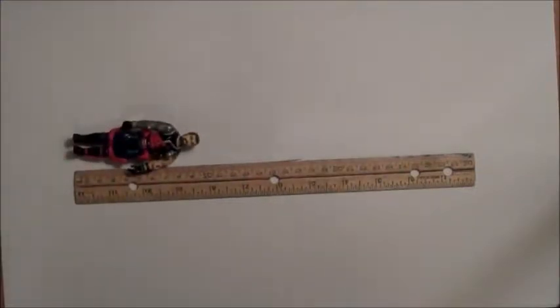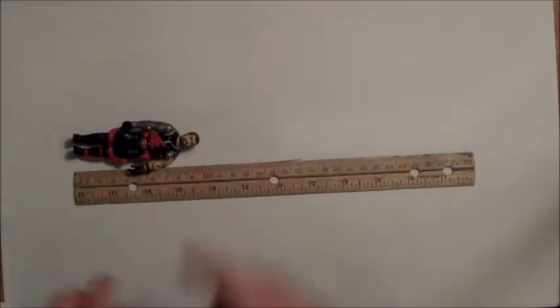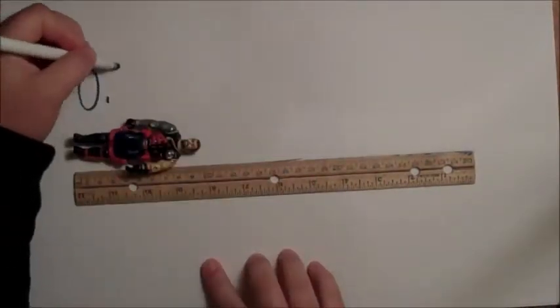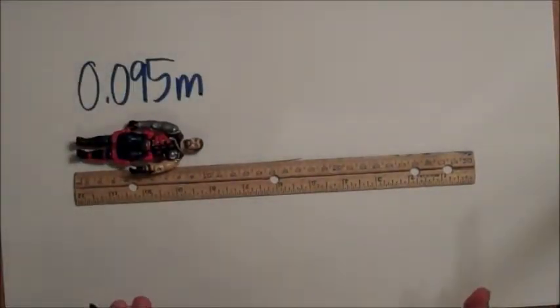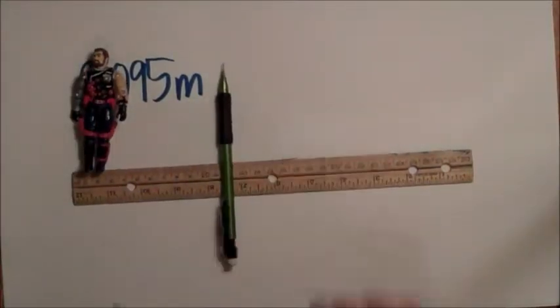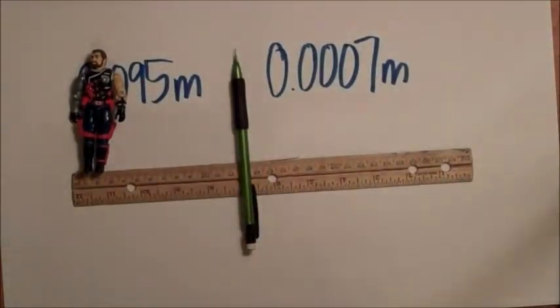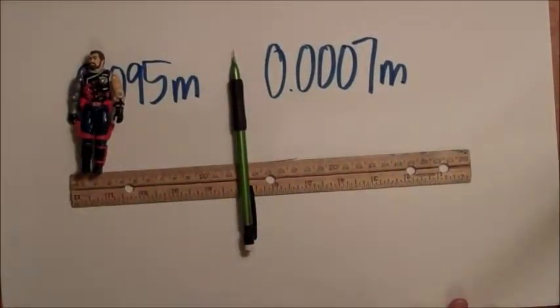I think it's time for some examples. And the examples I want to use are this little action man and the width of a pencil lead. Okay, so let's measure the height of the action man. He's 0.095 meters tall. And the width of the pencil lead is actually 0.0007 meters. That's very, very small. It's a lot of zeros, and it's a lot of writing.